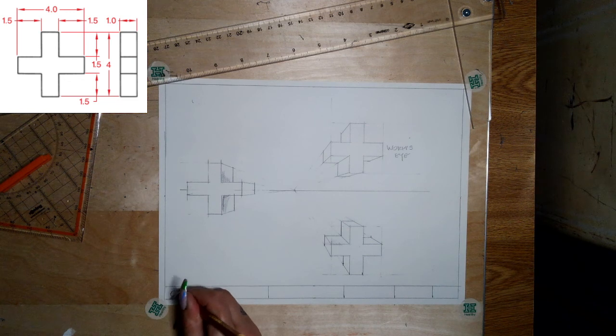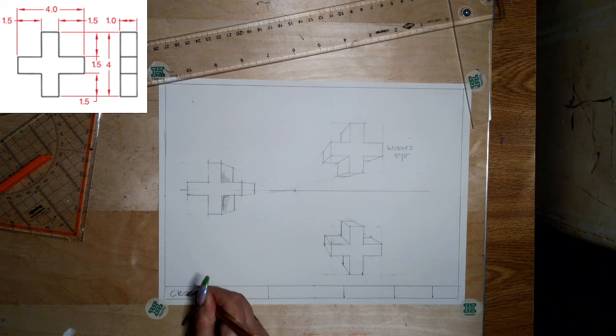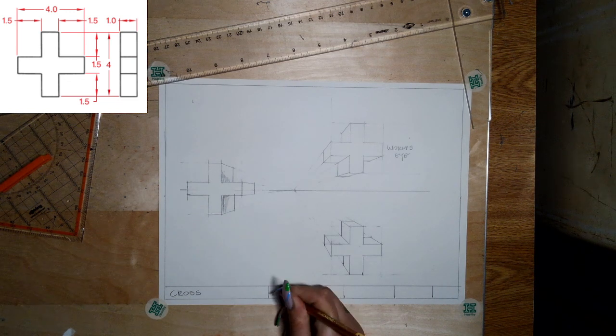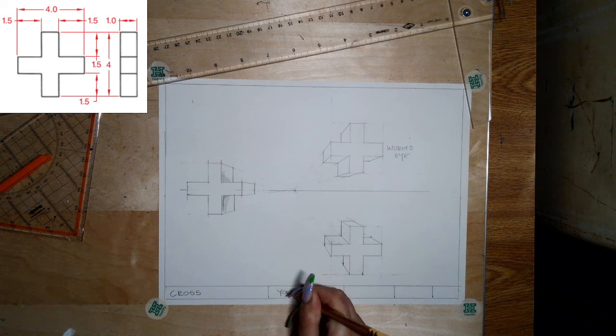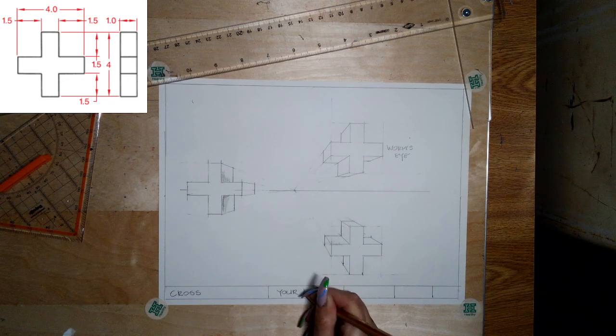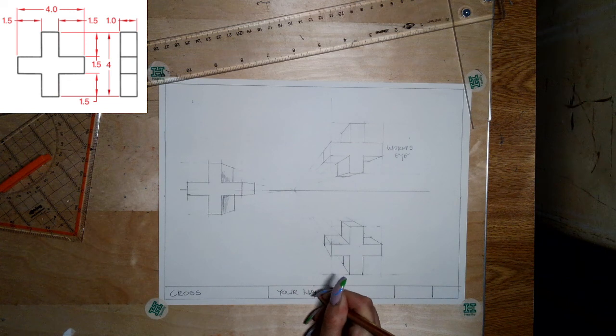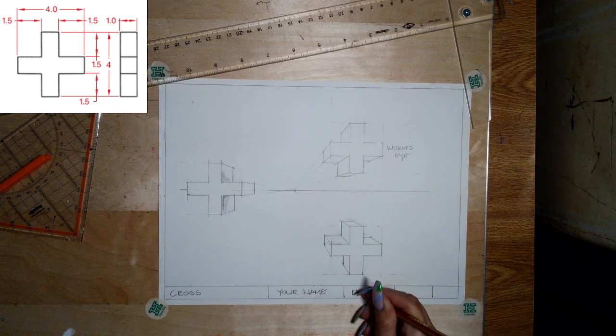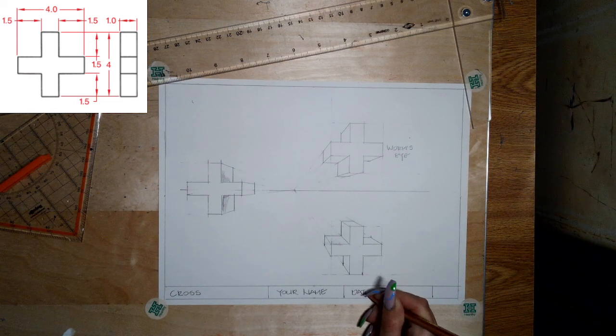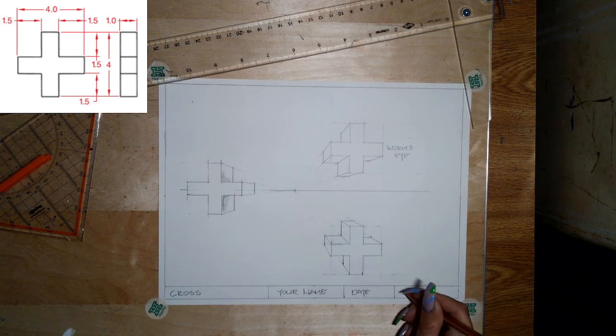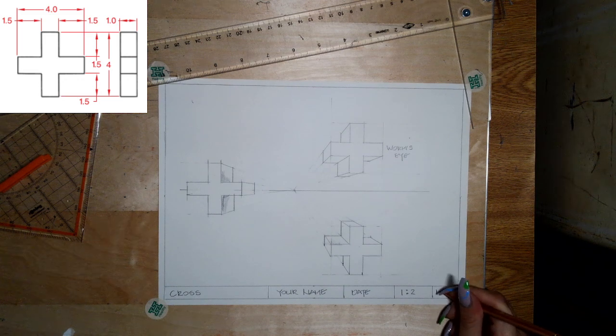But so for this one, we're going to call it the cross. In the next box, we'll put our own name. Always make sure we're lettering nice, neat, all caps. The date you drew this on. The scale, which in this case I did at half scale, so 1 to 2, or 1 inch on paper is 2 inches in real life. And then this is drawing 1 of 1.